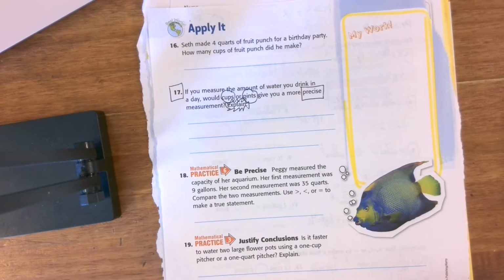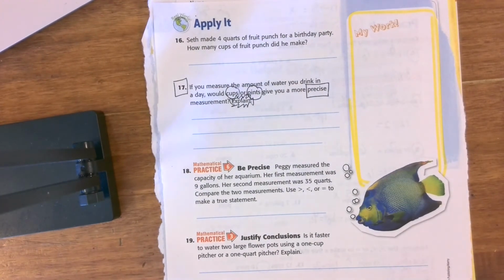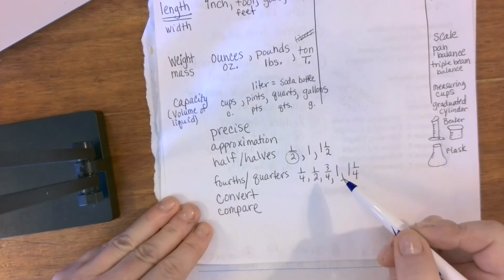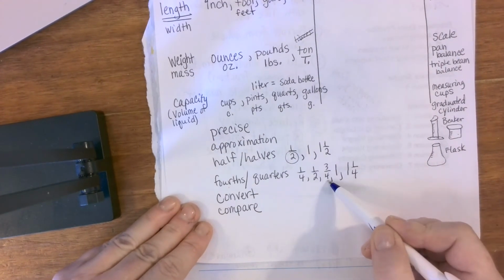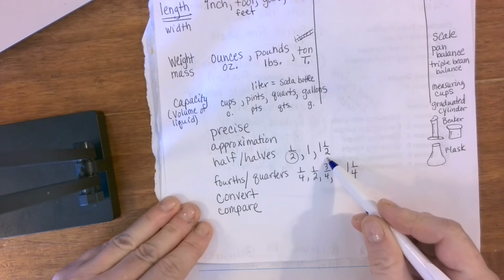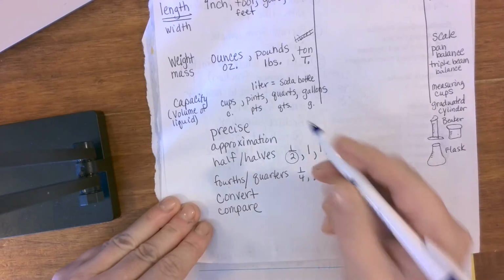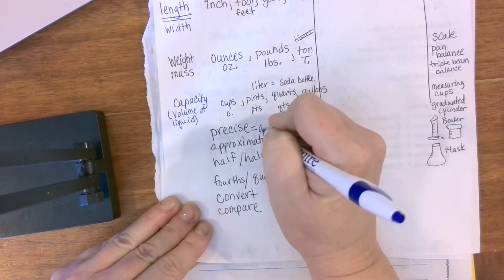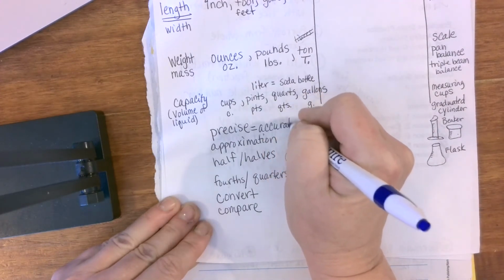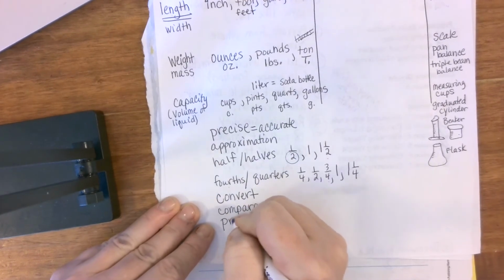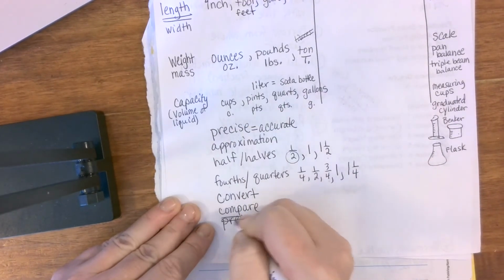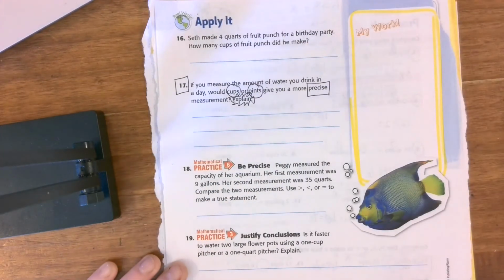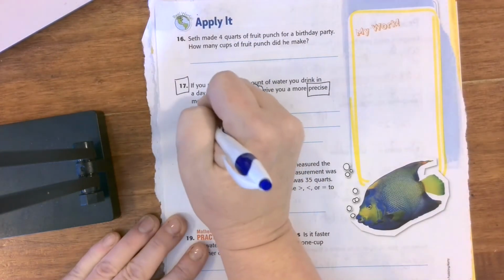All right, so when we were measuring in our length, what was more precise? A quarter or a half? And what was a synonym for precise? Accurate. Let's go ahead and write precise. Oh, of course, it's up there. I'm finding a synonym. All right, fourths. The smaller measurement is more precise.